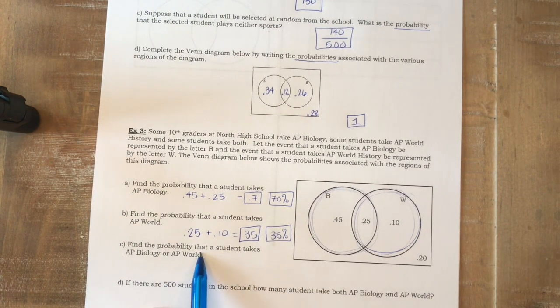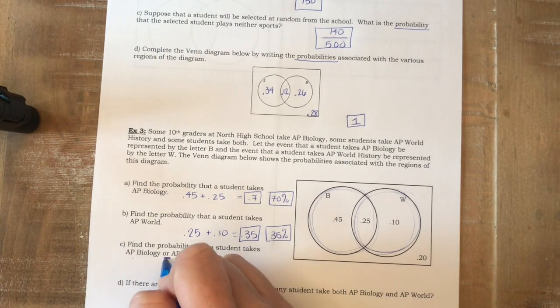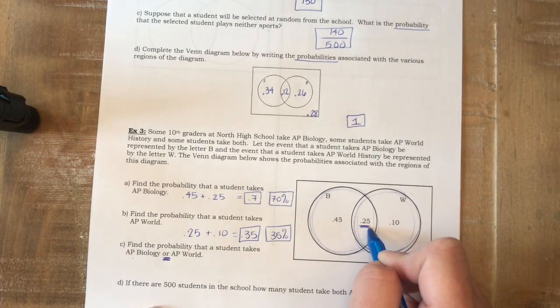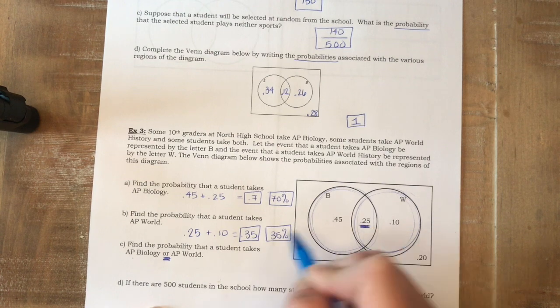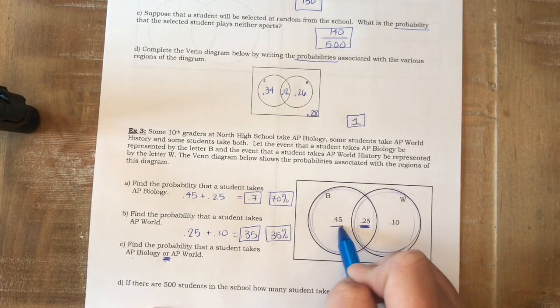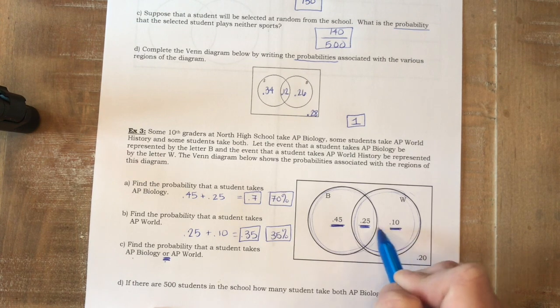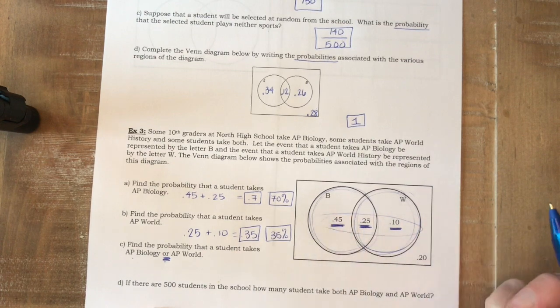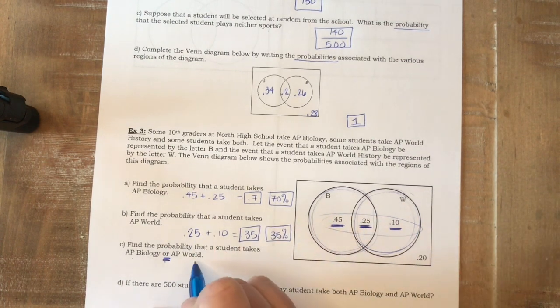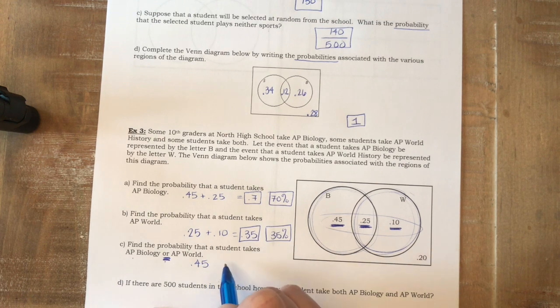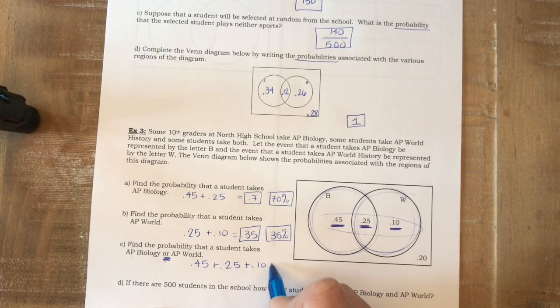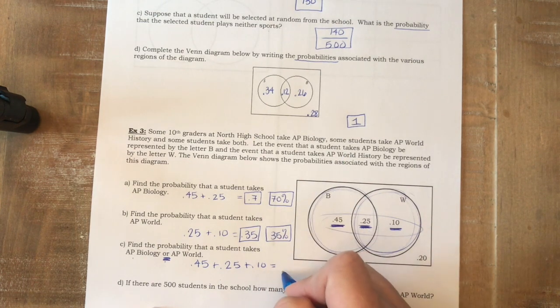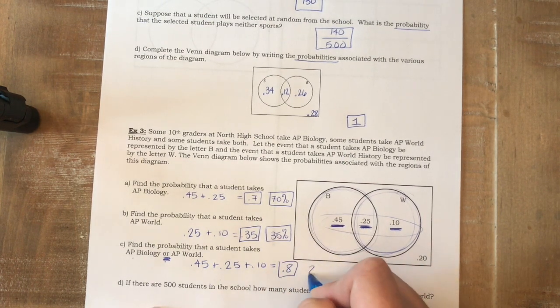And then find the probability that a student takes AP Bio or AP World. So remember, this middle is and. They take both. But or could be just AP Bio, just AP World, or they could be taking both of them. So when it's or, you're adding up everything inside of the circles. So you're adding up 0.45 plus 0.25 plus 0.10. So that's going to give me 0.7 plus 0.10, 0.8, or 80%.